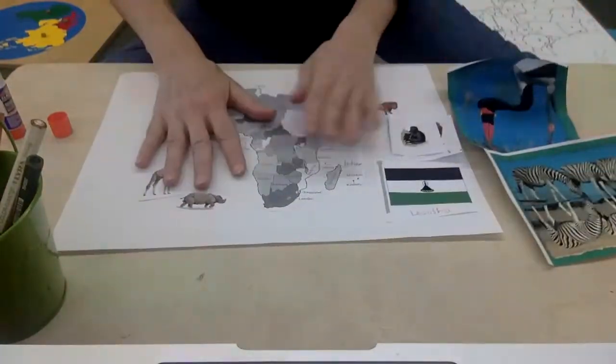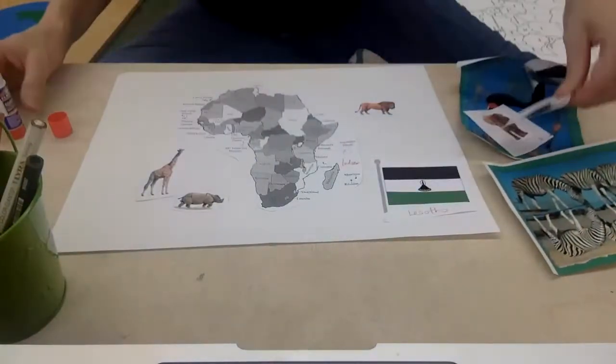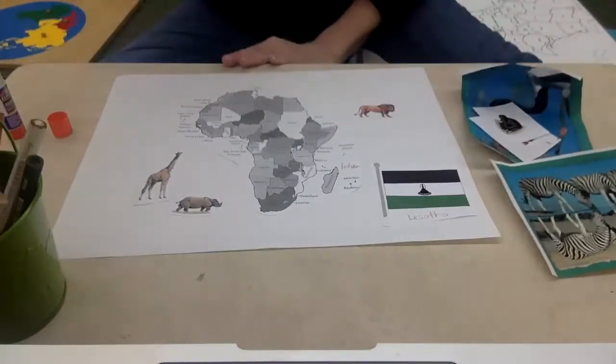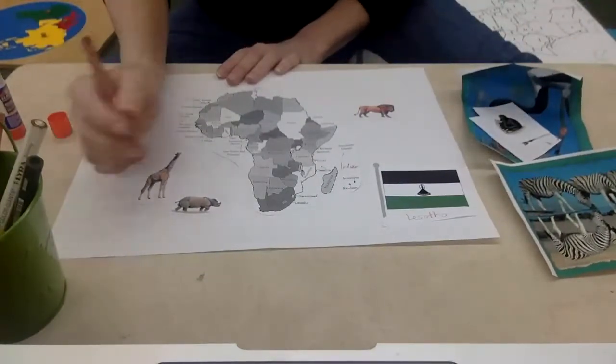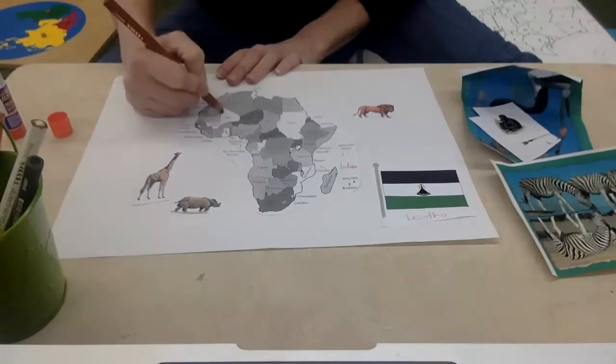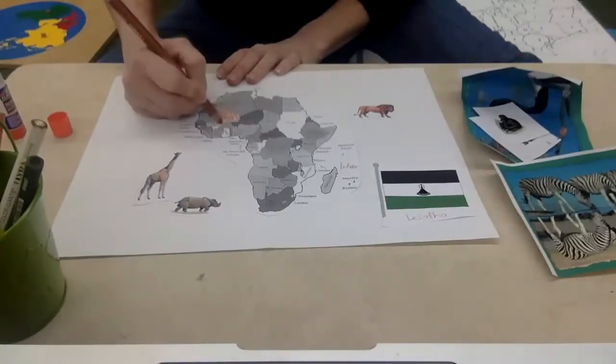So I'm going to spend a little more time cutting and gluing my pictures on, and then can also use colored pencils to color in some of the countries. Like this.